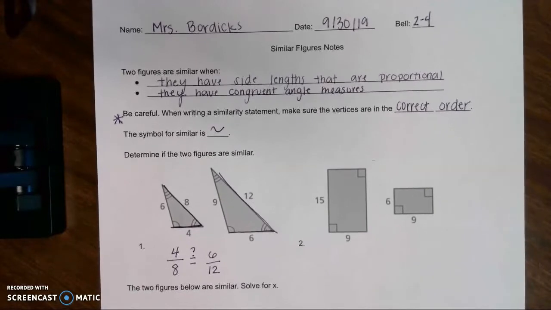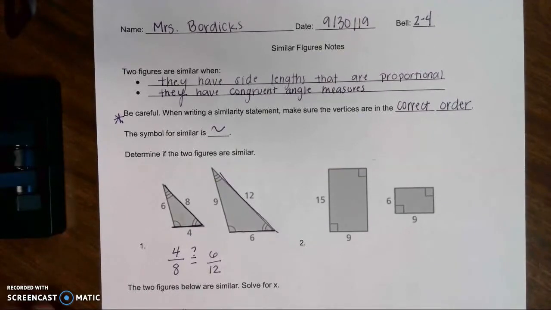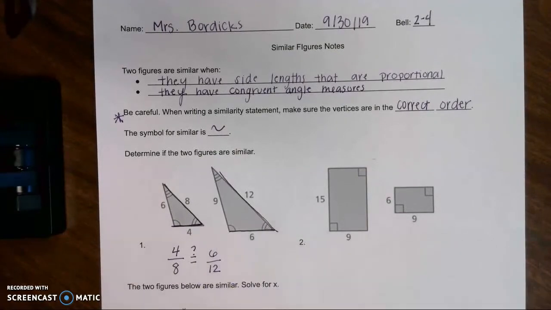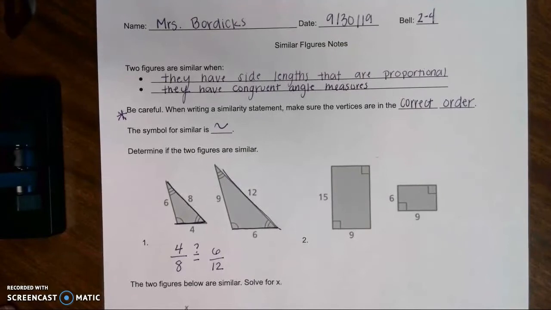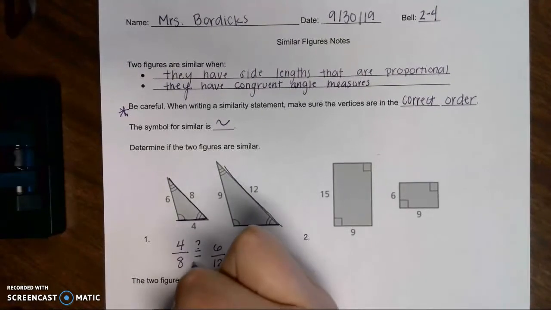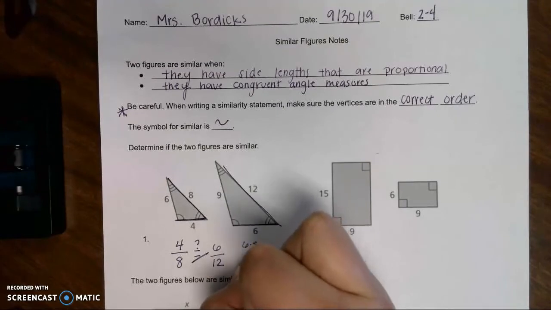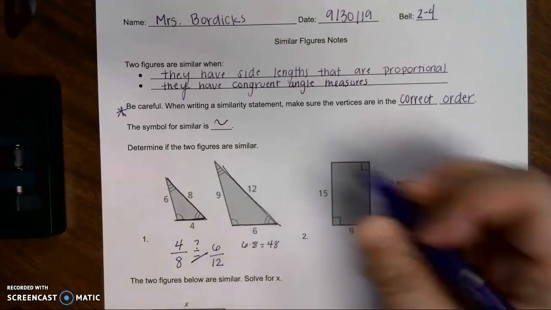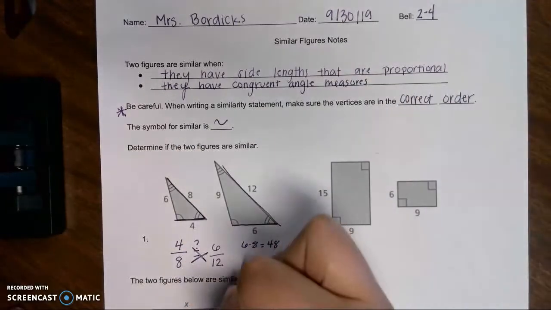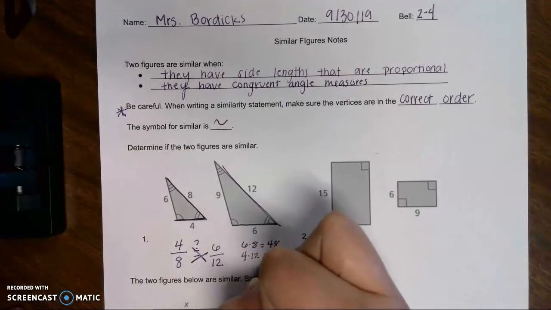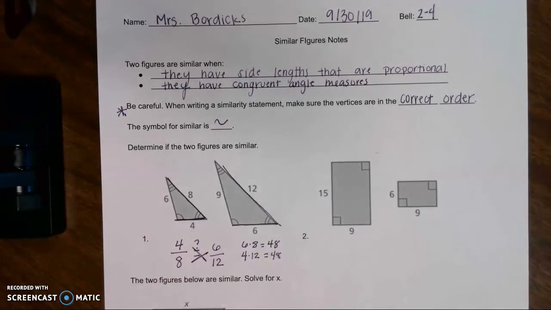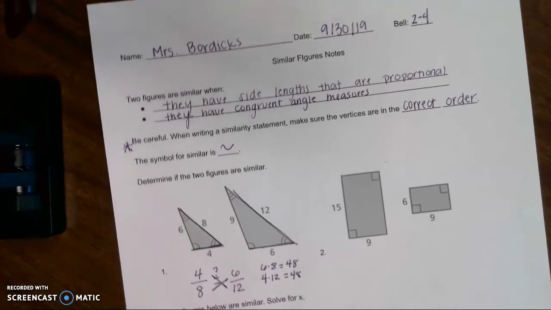Now, if we remember from last year, to figure out if this is a proportion, there's two things we could do. 1, you could simplify the fractions and see if you get the same thing, or you can cross multiply and see if you get the same number. That's the one I think is easier, so that's what I'm going to start with in this video. I'm going to cross multiply 6 times 8, which is 48. I'm going to cross multiply the other way, 4 times 12, which is also 48. That shows me that that does form a proportion. So the side lengths are proportional, the angles are congruent, so the two triangles are similar.